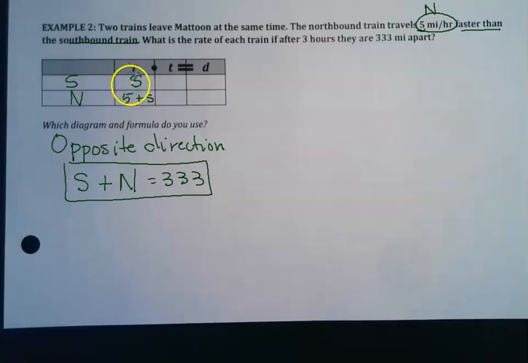If we're taking the rate that the southbound train traveled, and adding 5 to it for the northbound train. For both, what is the rate of each train after 3 hours? They both traveled 3 hours because they left at the same time.